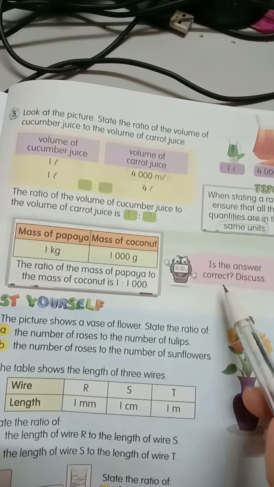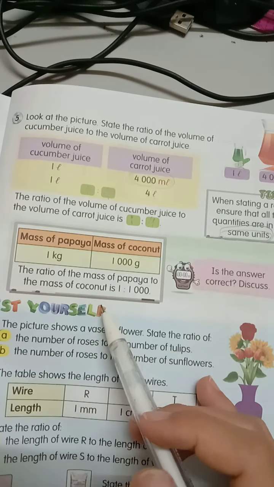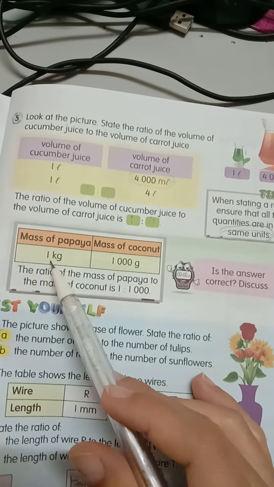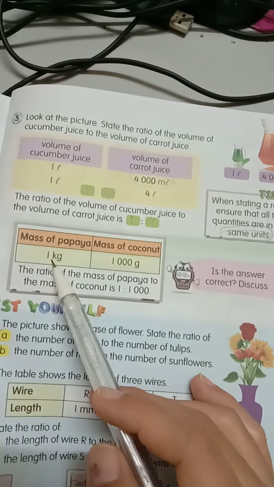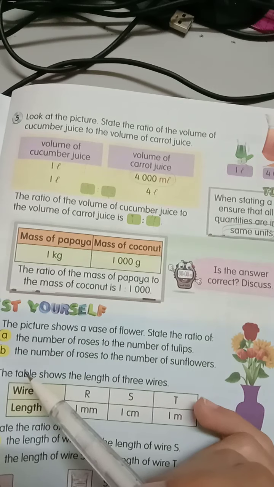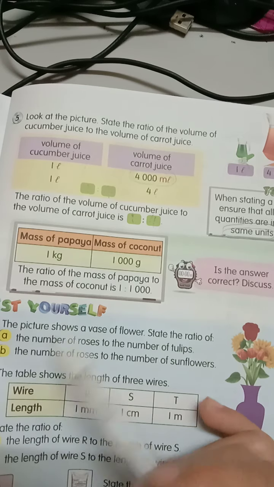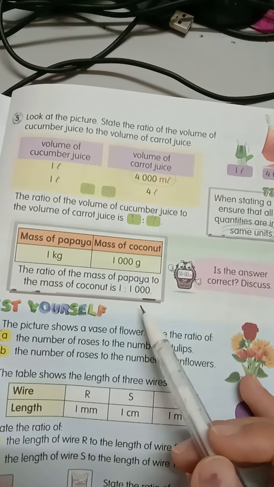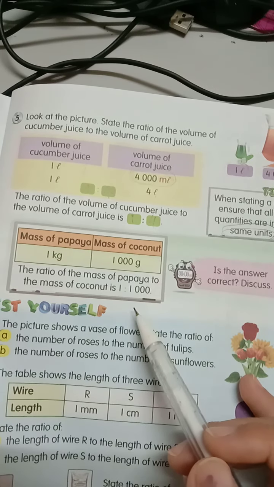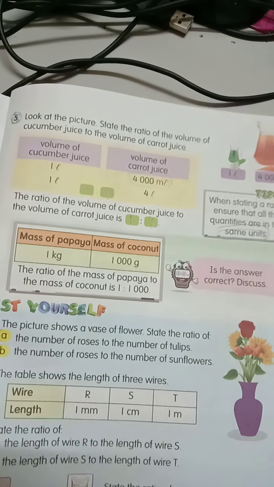What do you think? Is the ratio 1 to 1,000? Do you have any other answer? If you do have any other answer, I need you to explain. Okay, so make sure you can explain.